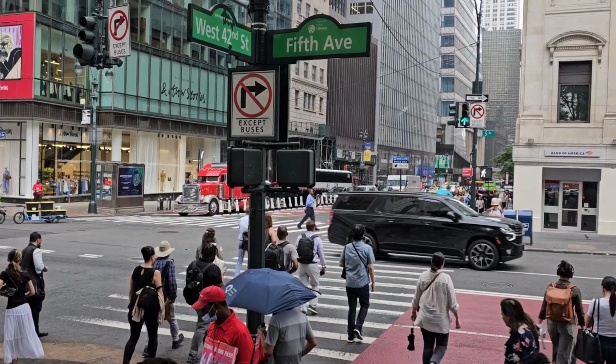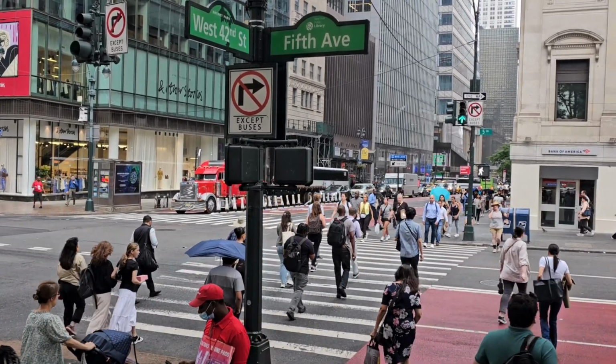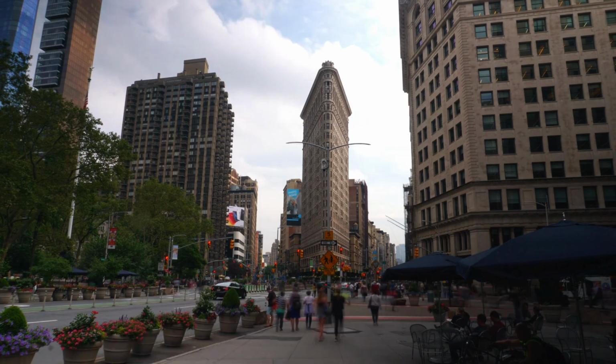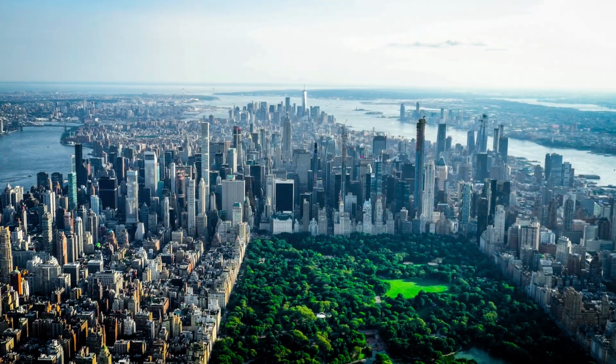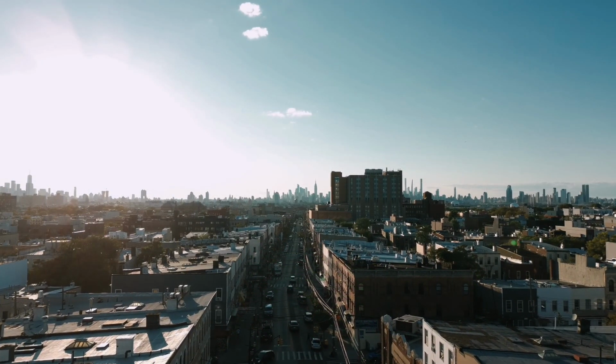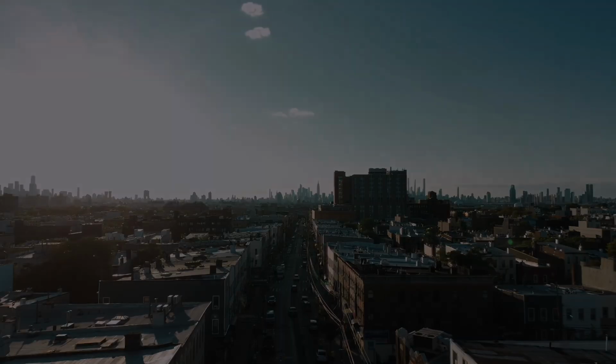It is the smallest of the New York City boroughs by area, although it is the most densely populated. With a population of over 1.6 million people in an area of about 23 square miles, Manhattan is one of the most densely populated urban areas in the world, with a population density of roughly 75,000 per square mile.